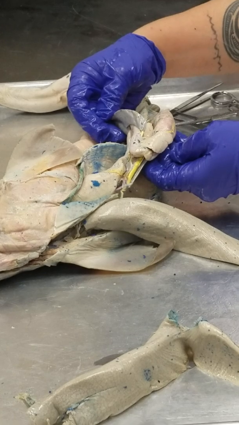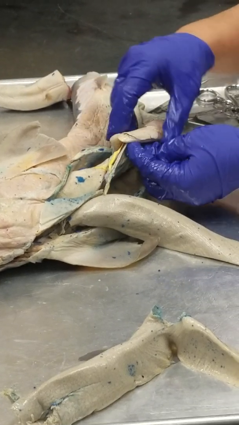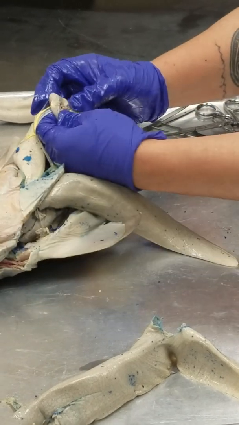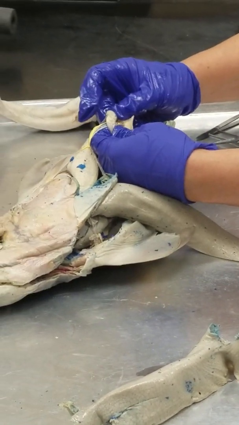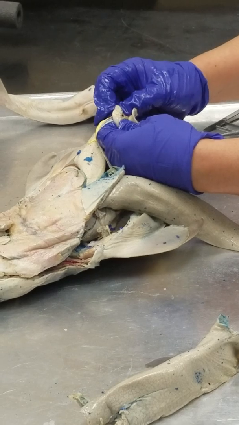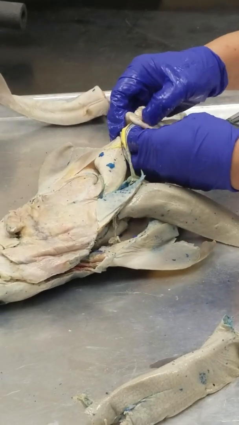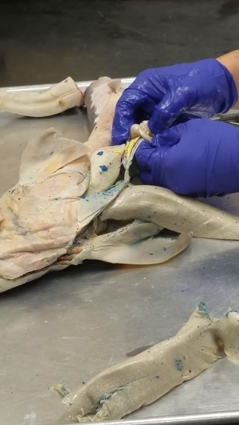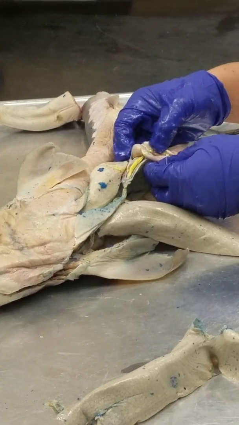Okay, so now if I peel off this anterior lobe of the pancreas, I can see, look at, right at this little pinch area is the end of the stomach and the start of the small intestine. So we have a really complex small intestine. It has 3 regions and it's long and curly.